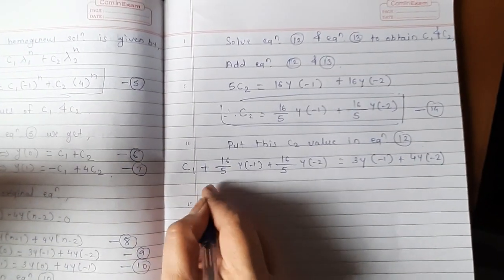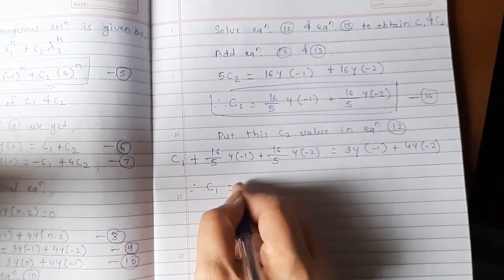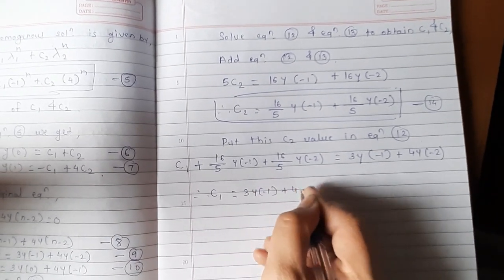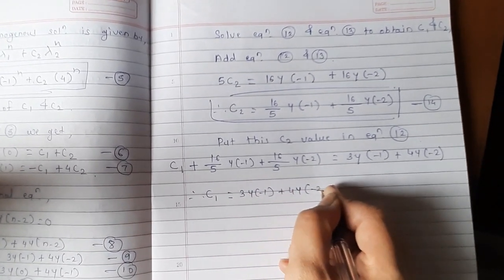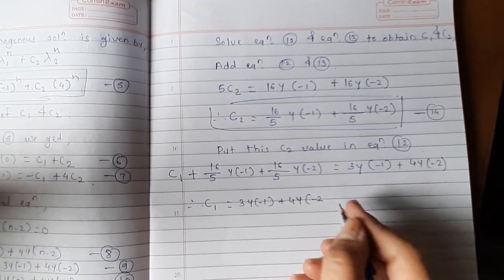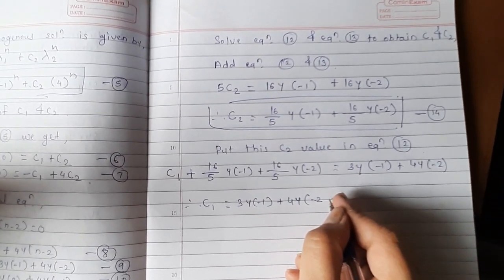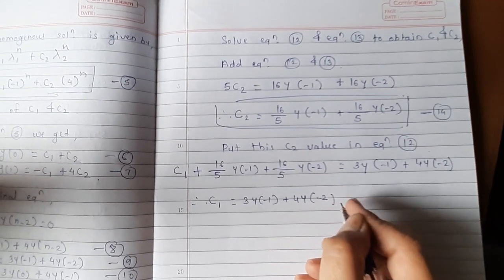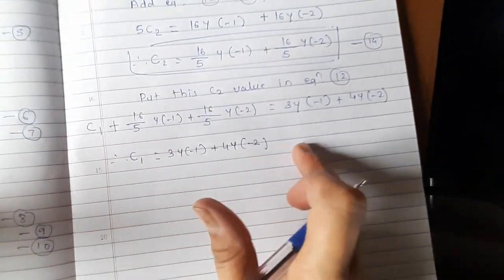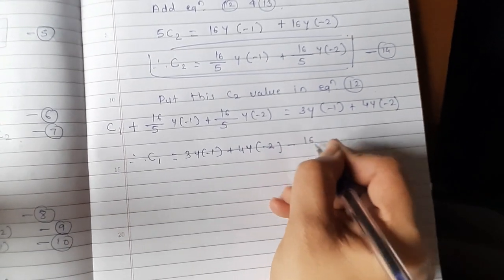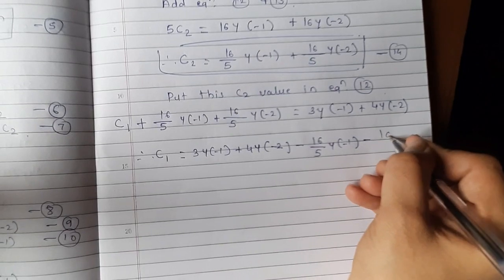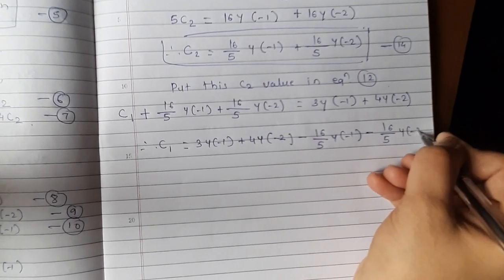So C1 is equal to 3y of minus 1 plus 4y of minus 2, and these terms come this side, minus 16 by 5 y of minus 1 minus 16 by 5 y of minus 2.